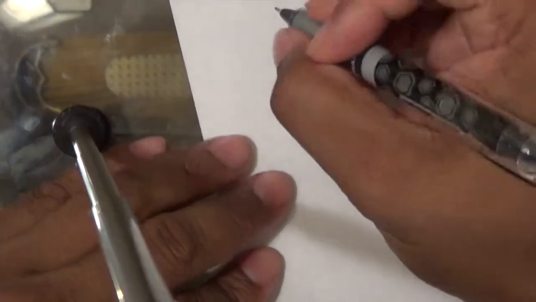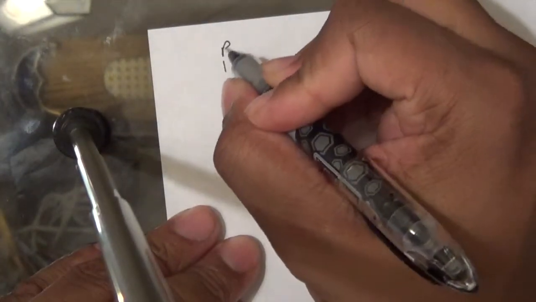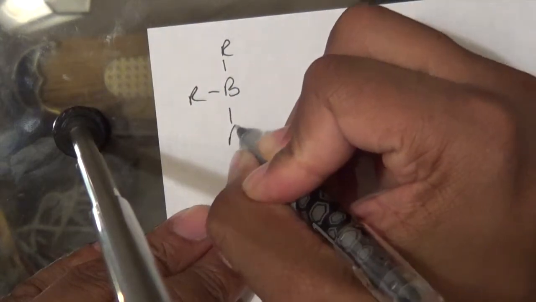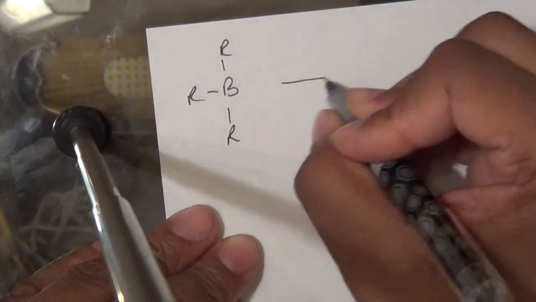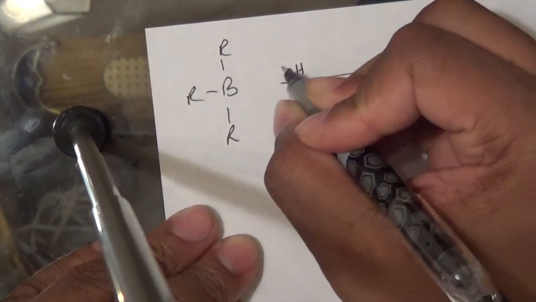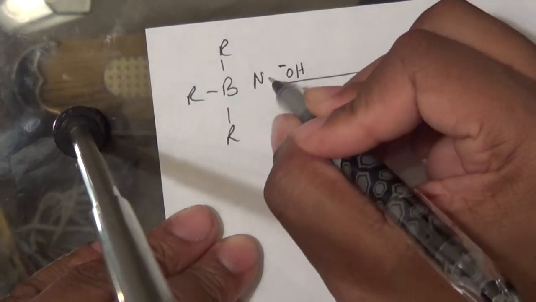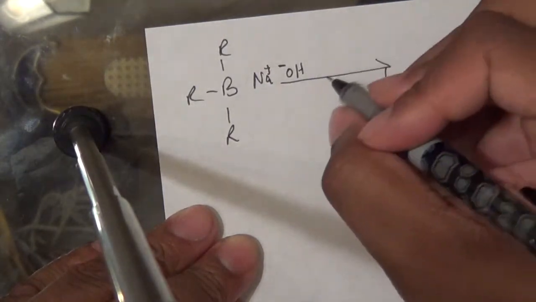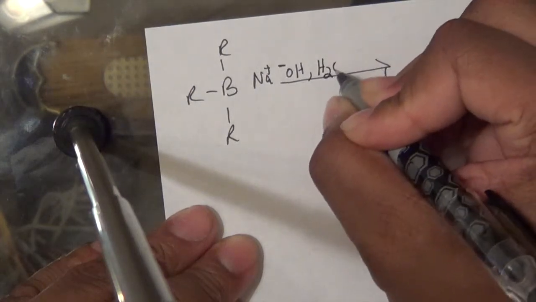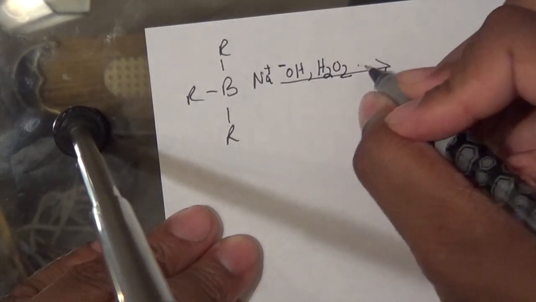Which would be the second part. So we have the BR3, plus hydroxide ion, usually sodium hydroxide, plus peroxide H2O2 in water.